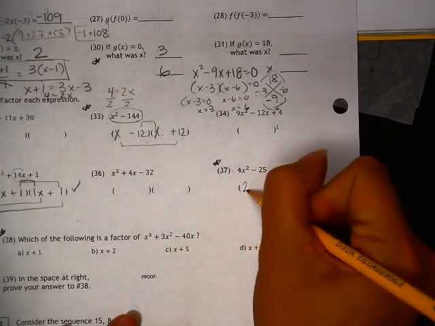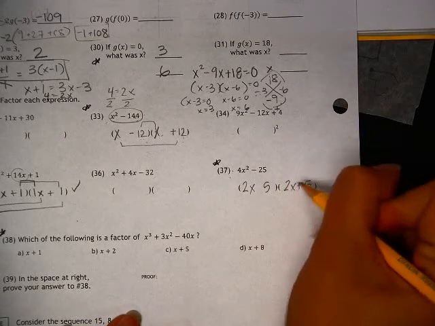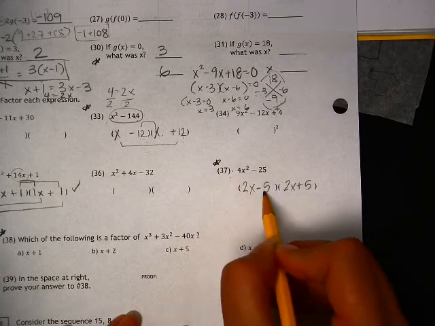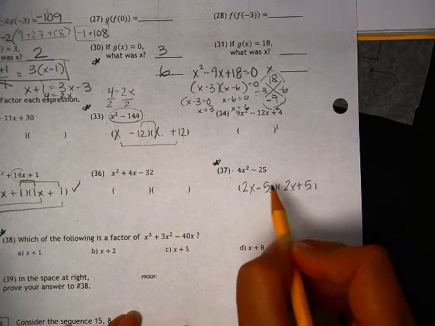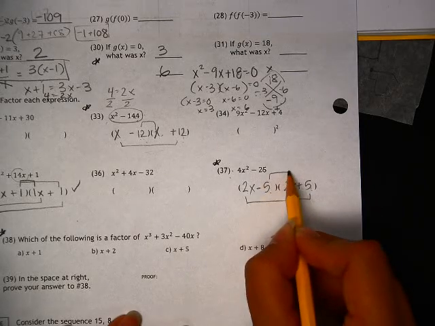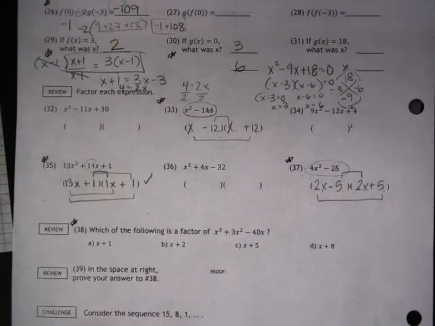37, square root, because they are perfect squares and the difference of two squares. Again, 2x times 2x is 4x squared. Positive times a negative times positive is negative, and positive 10 minus 10 is 0, which gets rid of the middle term, and that's your answer.